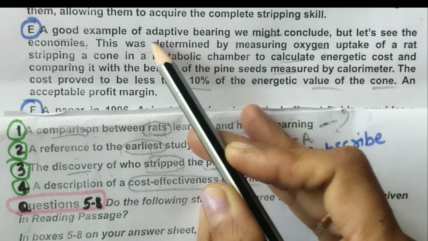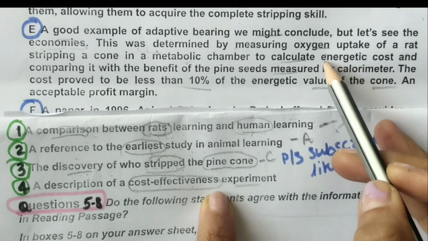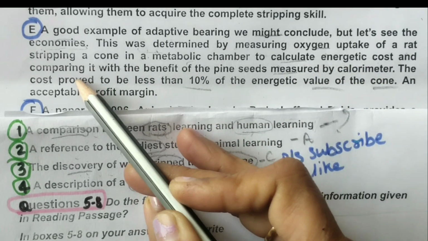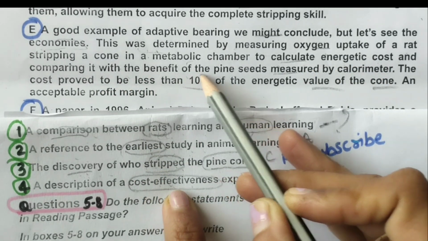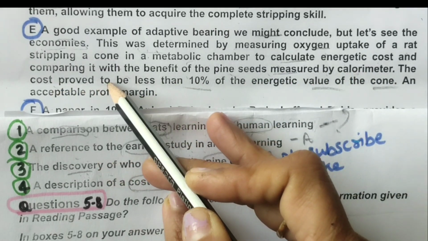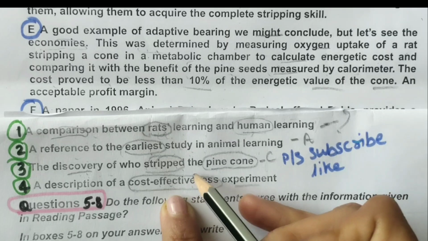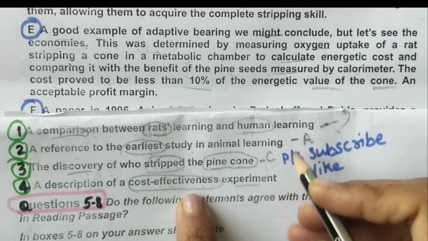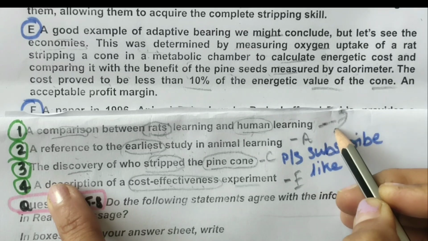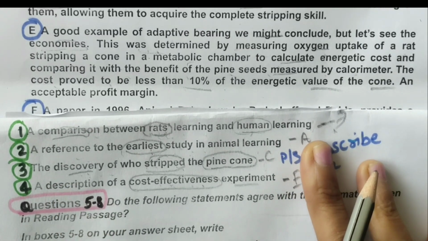So of course they are talking about an experiment. Calculating the energetic cost and comparing it with the benefit of the pine seeds, the cost proved to be less than 10%. So of course they are talking about a cost effective experiment, so I will just mark it E. This is under doubt, so we will just solve it at the end.